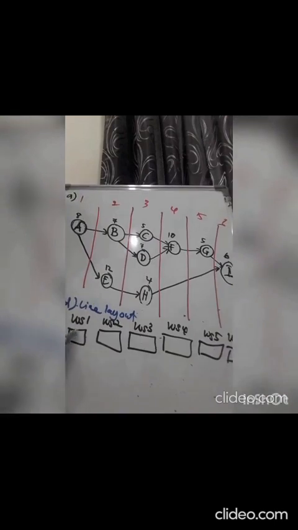Okay, now we need to decide what to have on each and every workstation. For workstation number 1, tugas apa yang kita perlu buat di dalam workstation number 1? Our guide, what we should refer to is our cycle time. Cycle time we calculated before, it is 12 minutes. So how can this cycle time help us in assigning the tasks into all these workstations? Cycle time ni bermaksud every workstation here is given only 12 minutes maximum. So setiap workstation diberi hanya 12 minutes.